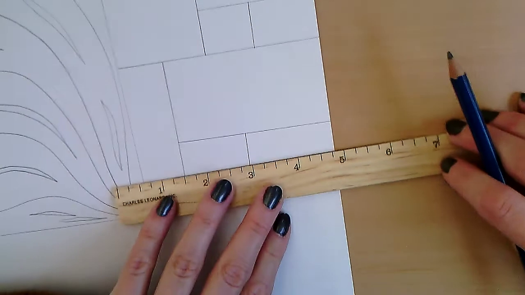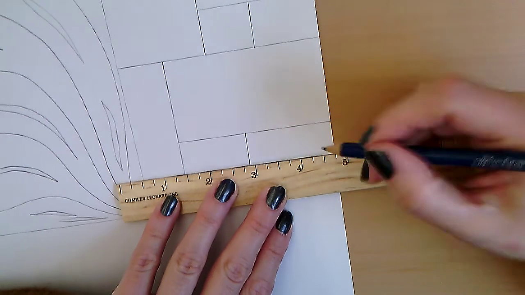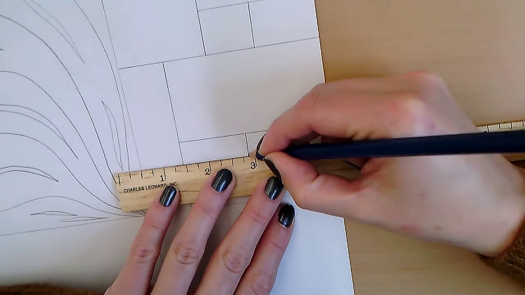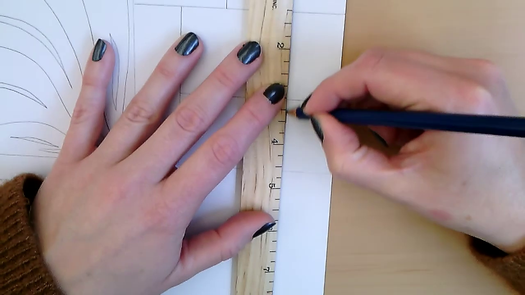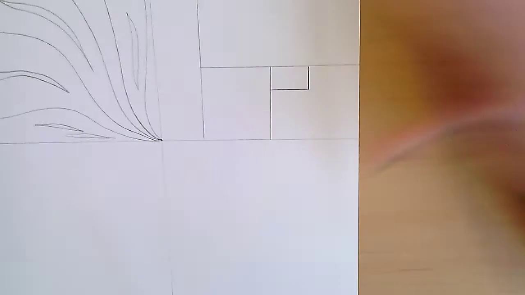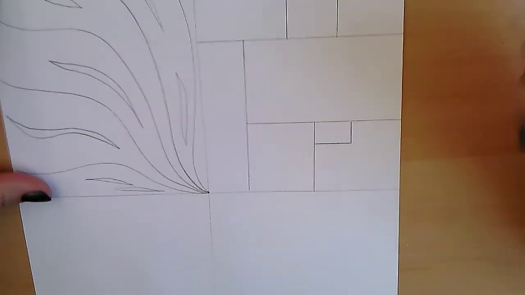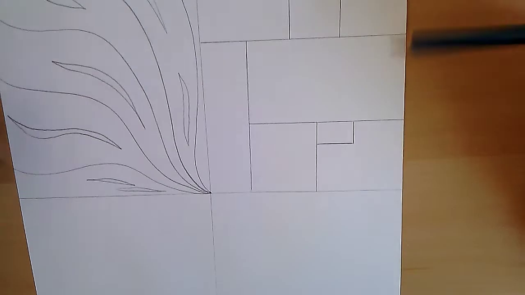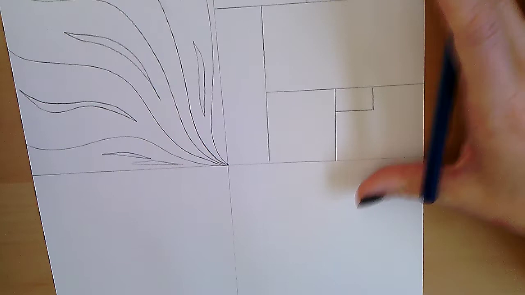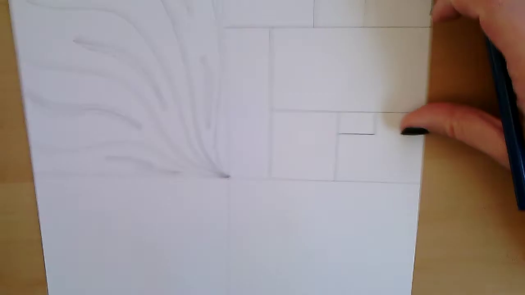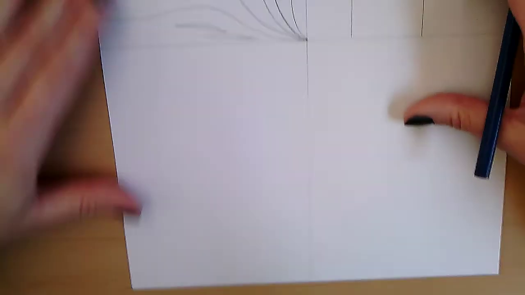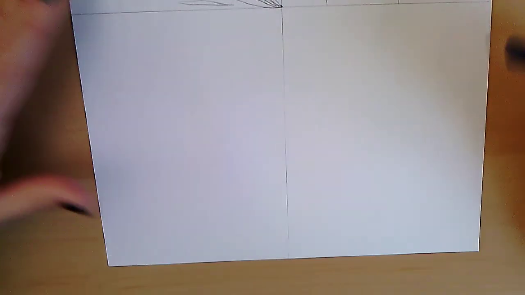And I'll just make a small one right here. So I've got something more wavy. You can do something geometrical. The point of this project is to be making large shapes that are abstract. So now I'm going to do something down here.